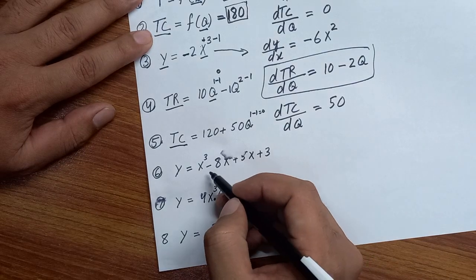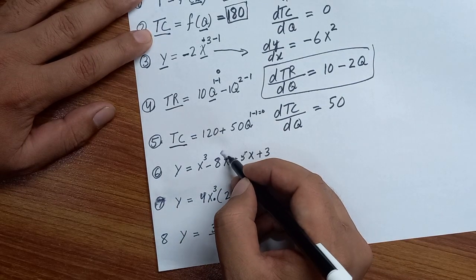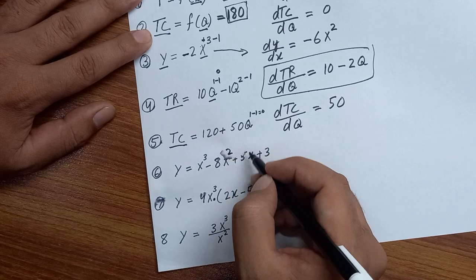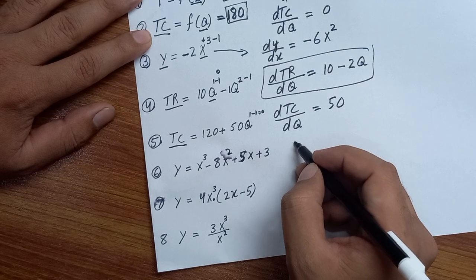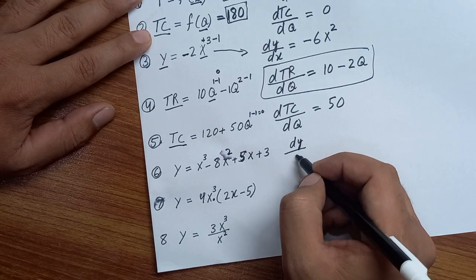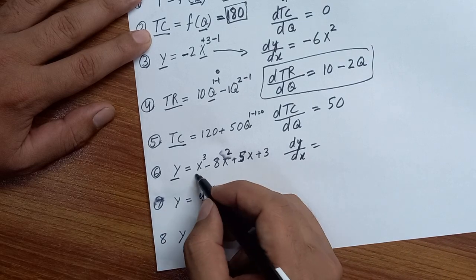Okay, here let's say the sixth equation, this is a little bit different. This is square and this is 5. Now dy by dx, here we have y and here we have x.